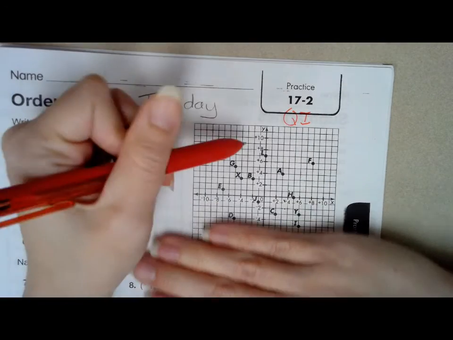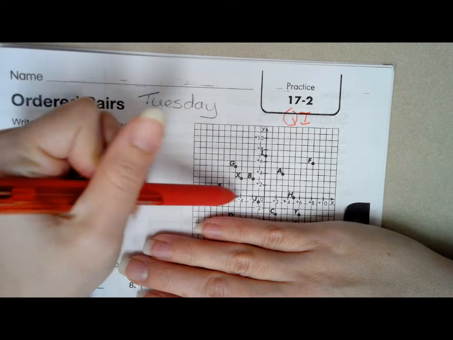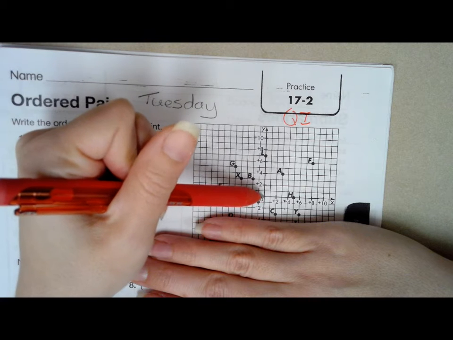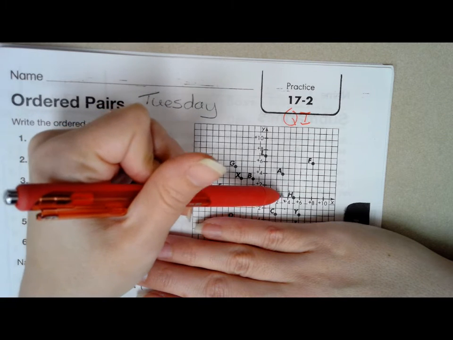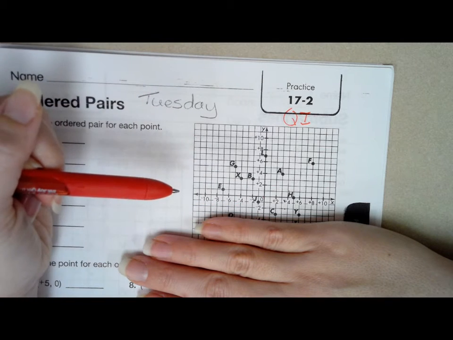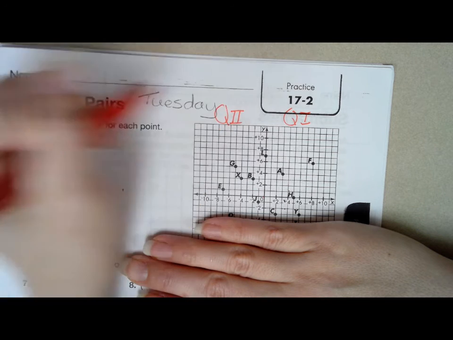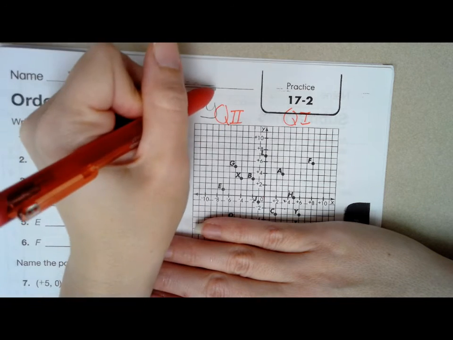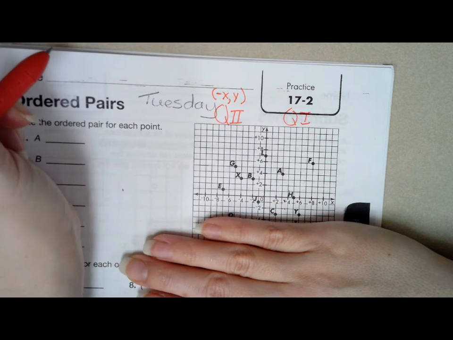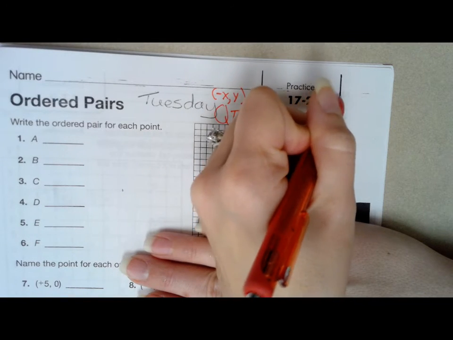Now, this over here, when you move to the left on the x-axis, those are negative numbers, because remember the origin is 0. So when we move to the right, that's positive 1, 2, 3, 4. When we move to the left, it's negative 1, 2, 3, 4. All right, so this is quadrant 2. It has a negative x and a positive y value. Quadrant 1 has a positive x and a positive y value.